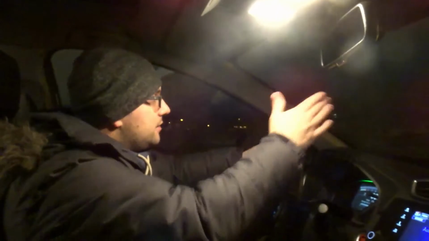Now on the road that I was driving on right there, the speed limit is actually 40 kilometers an hour. So what I have to make sure that I do is that I reach a speed of 40 kilometers an hour roughly before I merge, okay?